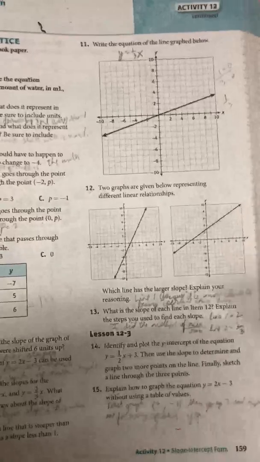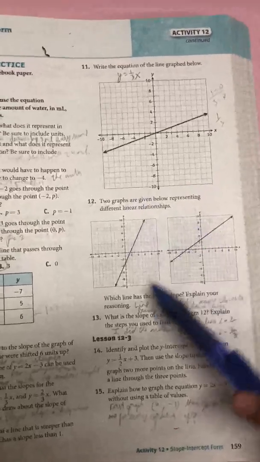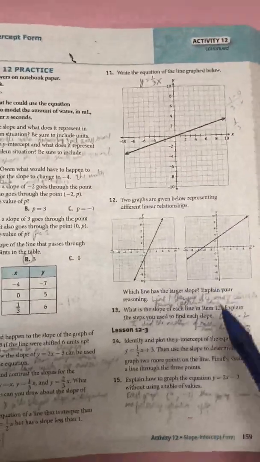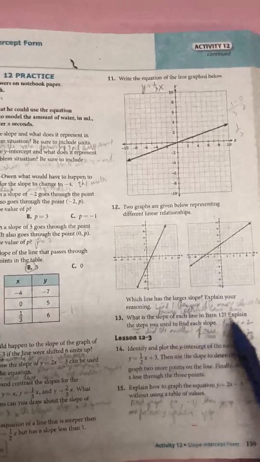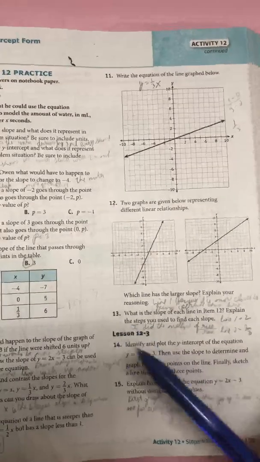Number 12 says, two graphs are given below representing different linear relationships. Which line has the largest slope? Explain your reasoning. Line 1 has the largest slope because it is closer to being vertical than line 2. So let's move on to number 13.